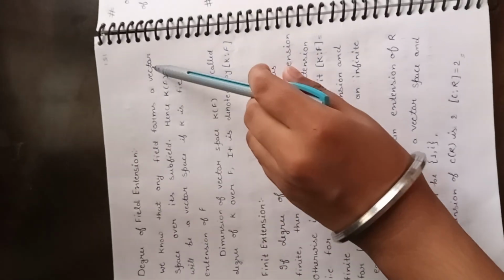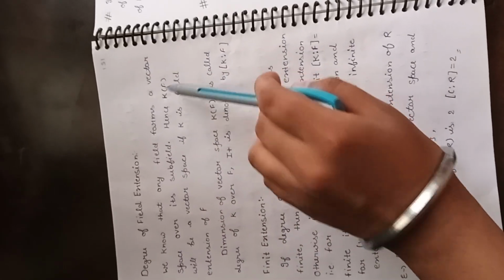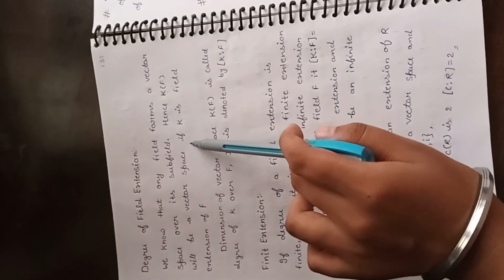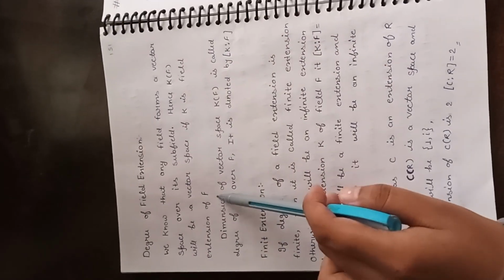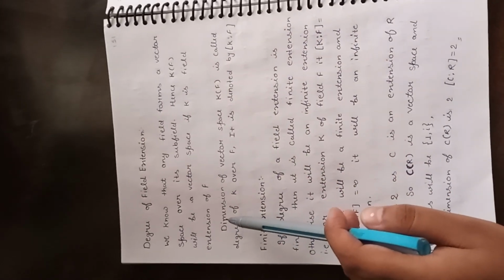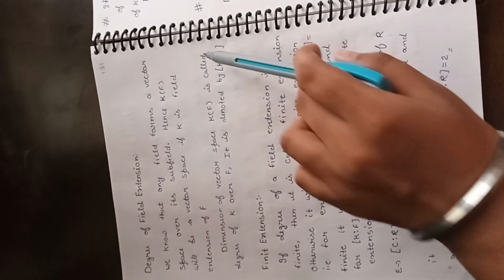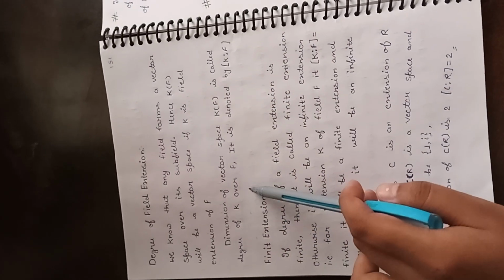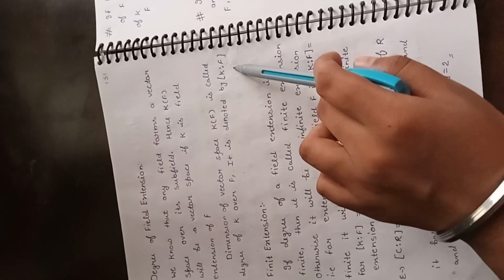Then degree of a field: we know that every field forms a vector space over its subfield, hence K over F will be a vector space if K is a field extension of F. The dimension of the vector space K over F is called the degree of K over F, denoted by [K:F].